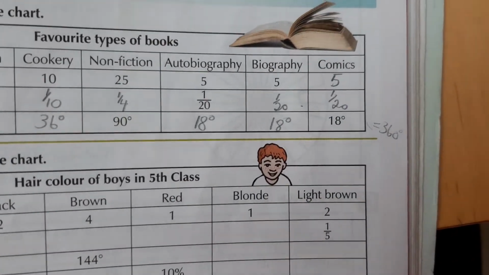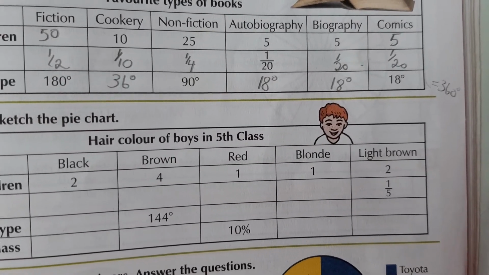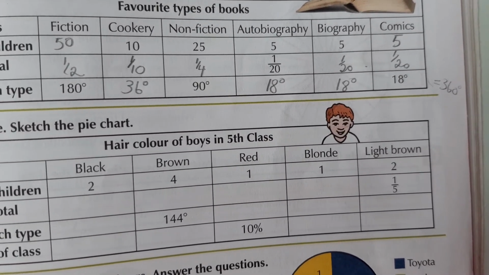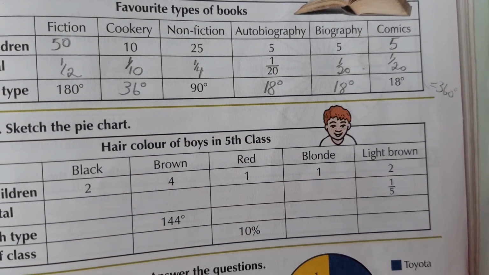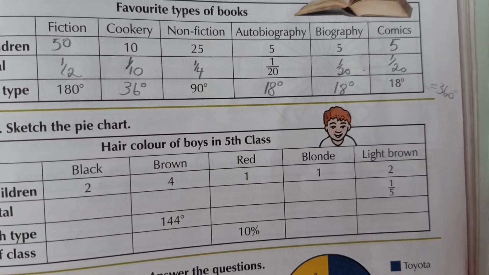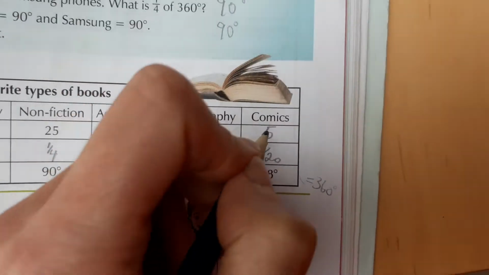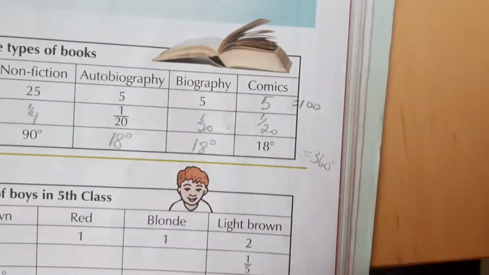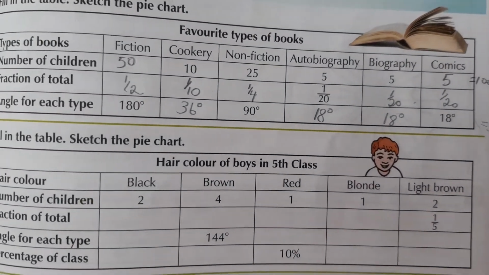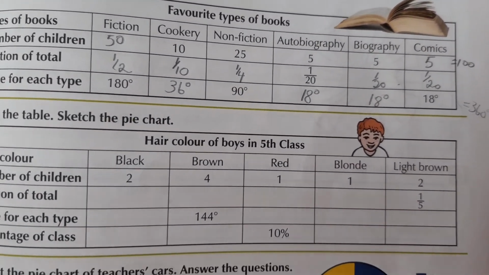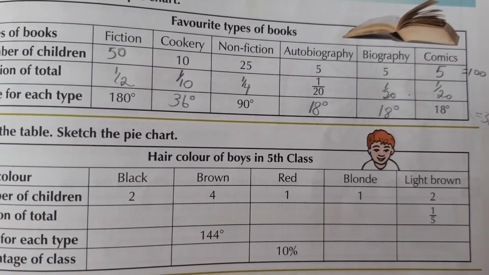Okay, so then see how many people were surveyed. So we have a 50, we had 10, 25, 5, 5, and 5. So that's the same as 100 people. That's the full amount, 100 people. Those fractions we don't need to do anything with, and just calculate the bottom. Does it add to 360 degrees?